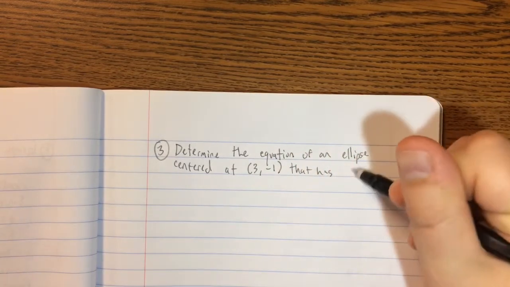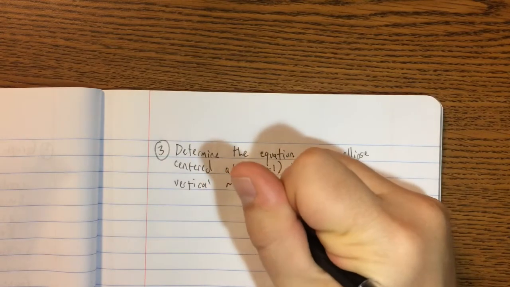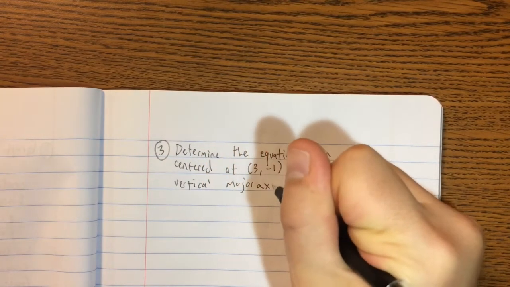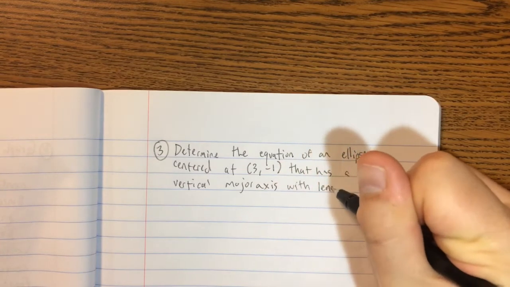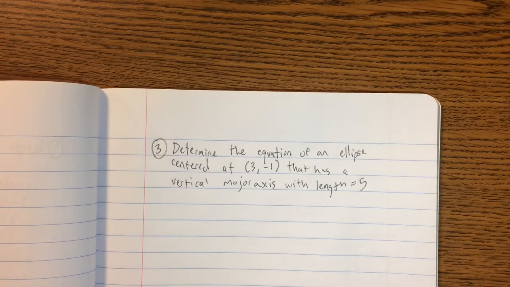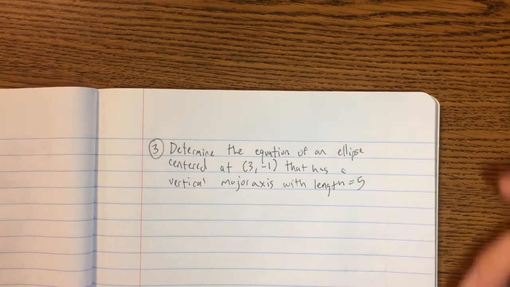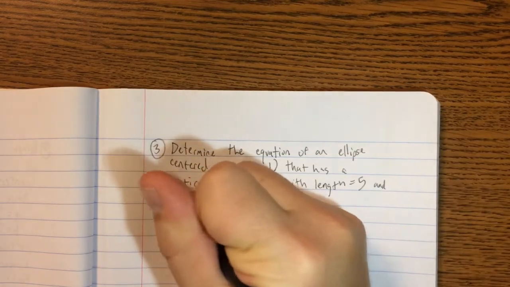That has a vertical major axis with a length of 5, so the whole major axis, not just half of it. And passes through the point (2, 0).